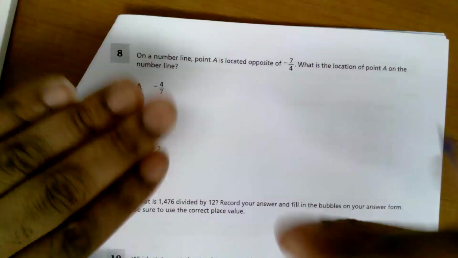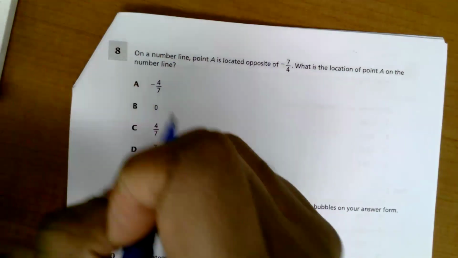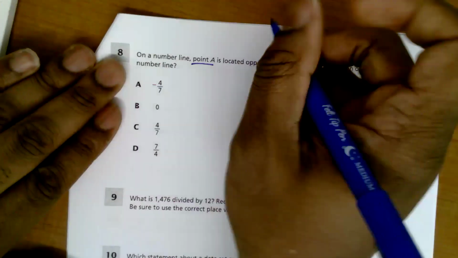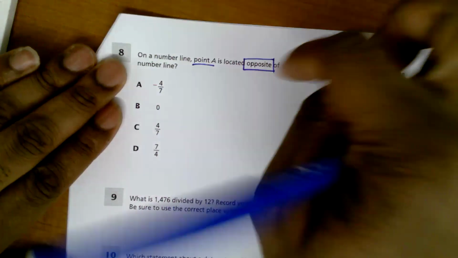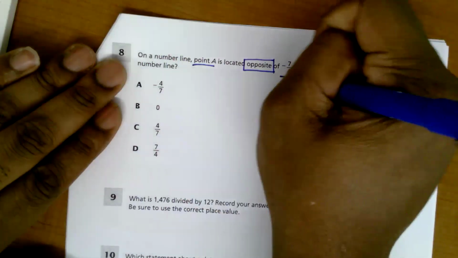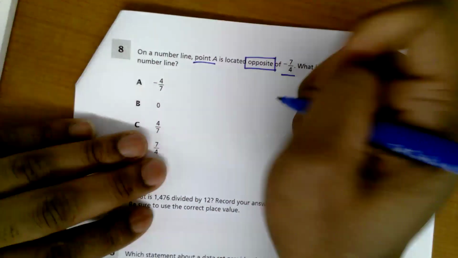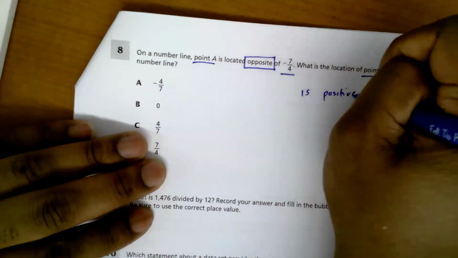Standardized tests can be very difficult sometimes because we read things and automatically assume that's the answer, right? On a number line, point A is located opposite. This is why annotations are very important, because the opposite of a negative is a positive, right? So the opposite of -7.4. What is the location of point A? The opposite of -7.4 is positive 7.4. Now let's look at it.